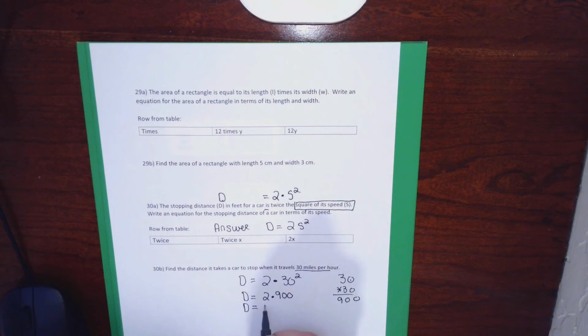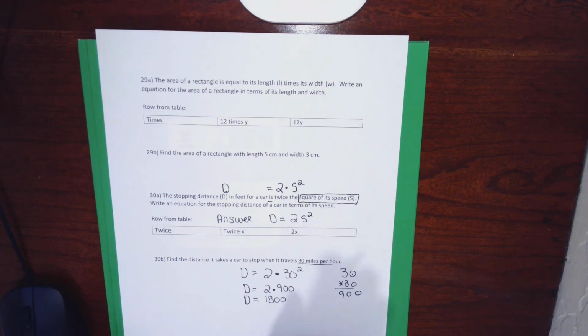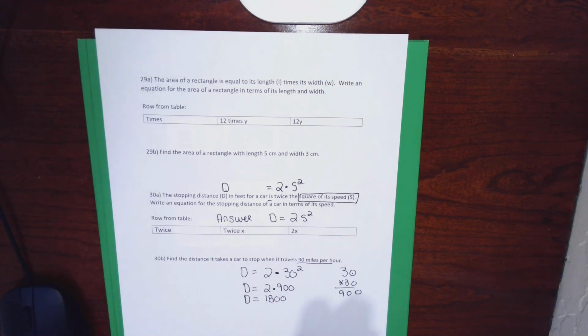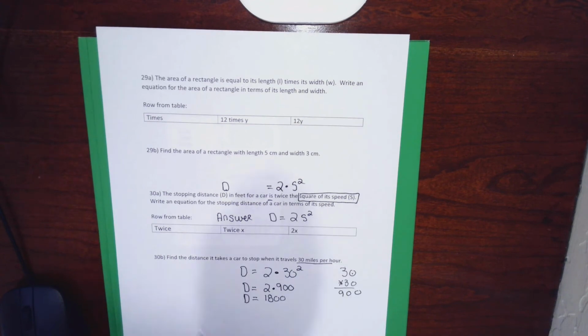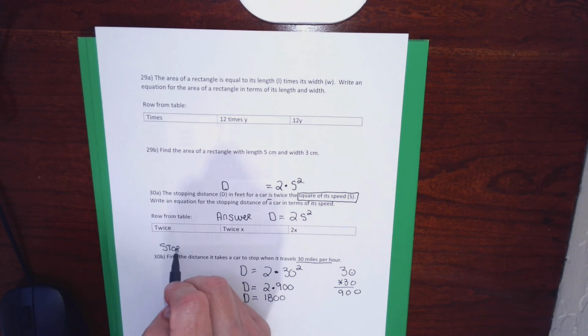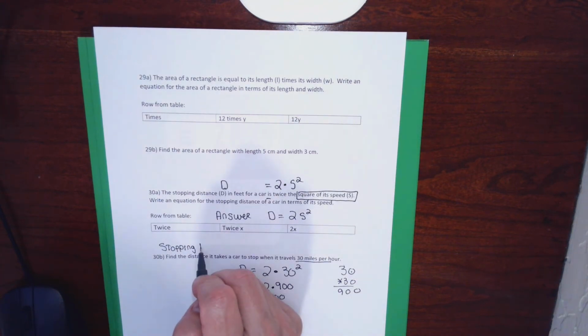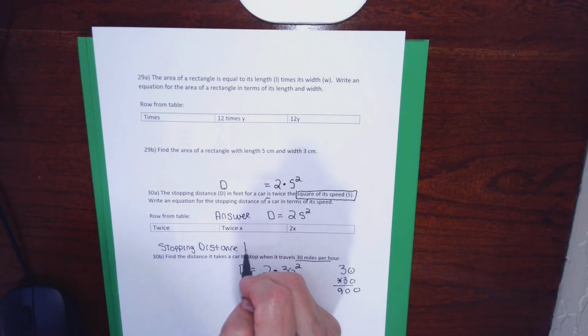And then 2 times 900 is 1800. And this is going to be the stopping distance of the car in feet. And that's cruddy brakes. That's like 1/3 of a mile to go from 30 miles per hour. So it's a pretty poor formula. It is what it is. But I'm just going to write for my answer, the stopping distance. Gosh, if it took me 1/3 of a mile to stop from 30 miles per hour, that would be bad. But it is what it is.